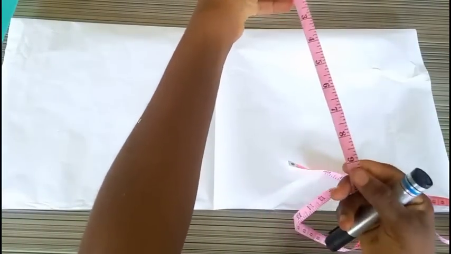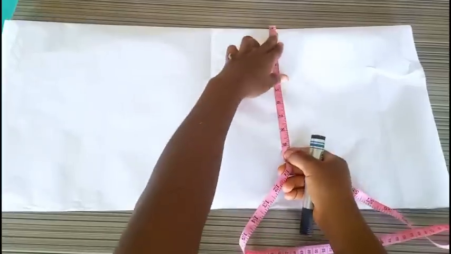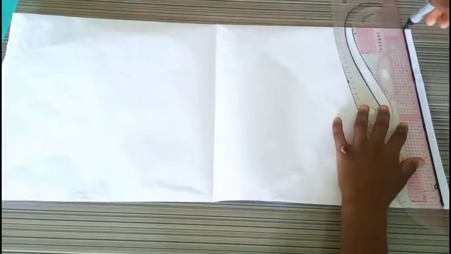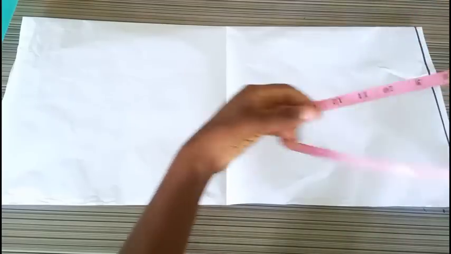The first thing I'm going to do here now is to check if my pattern paper would be enough, based on my hip measurement divided by 4 plus my seam allowance. After checking mine was enough, you need to check yours too before you go ahead.